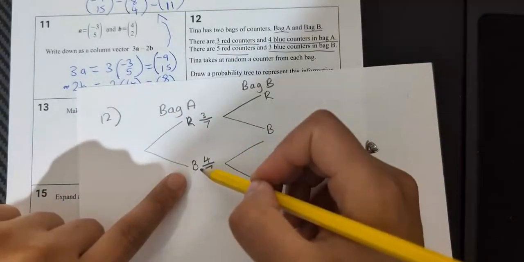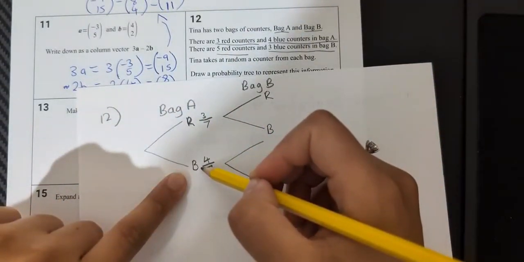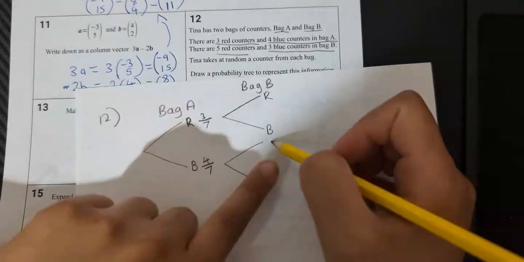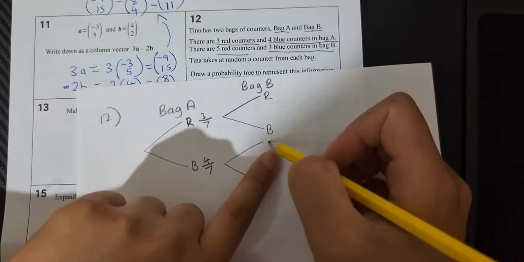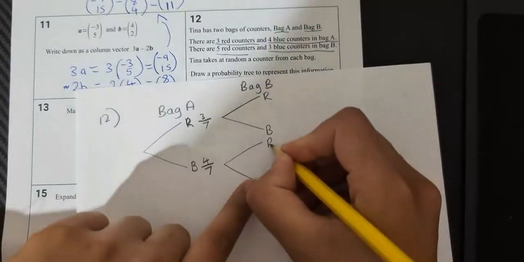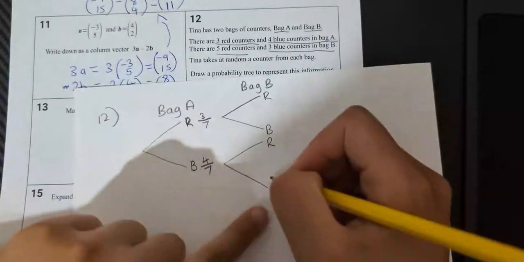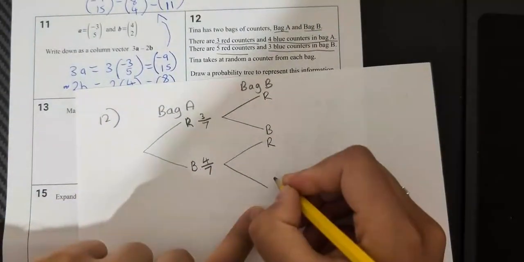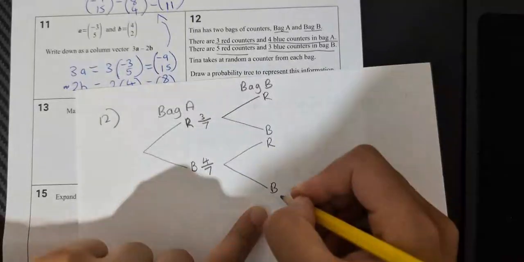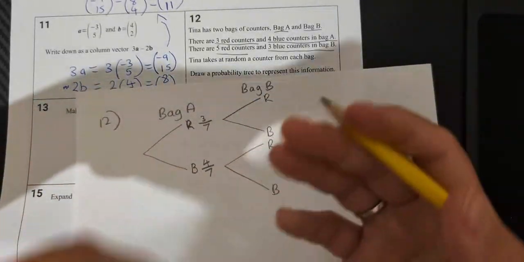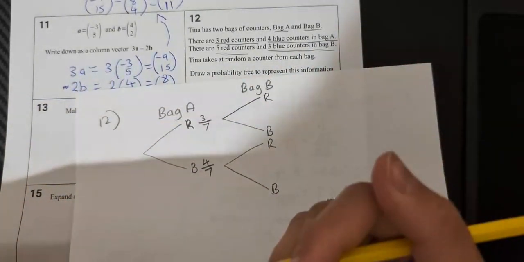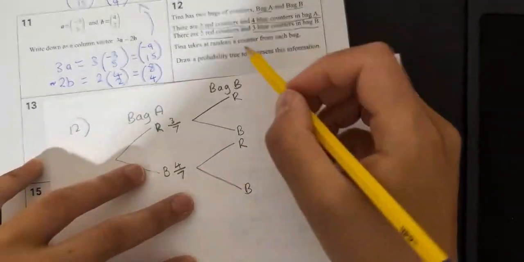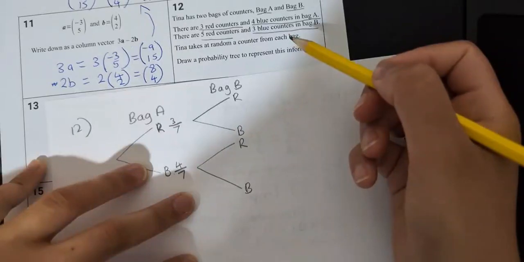But alternatively, if I went to bag A and got a blue one instead, then I might pick a red from bag B, or I might pick a blue one again from bag B. So it's showing you the different combinations that one could have if we were picking those counters.